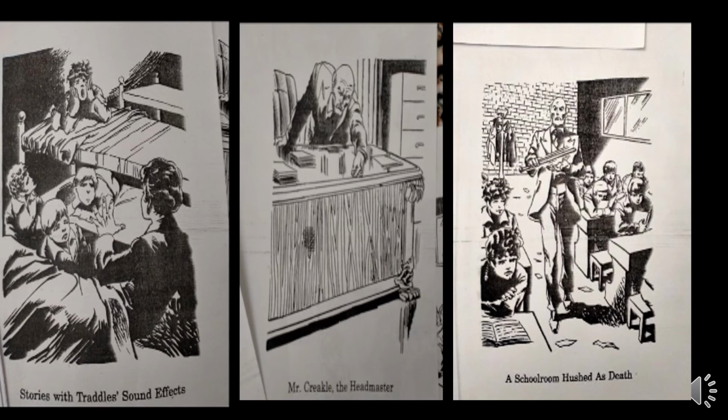Steerforth didn't like Mr. Mel and was very rude to him. He made fun of him and caused Mr. Mel to be fired from school. David felt that he had lost a very good friend.